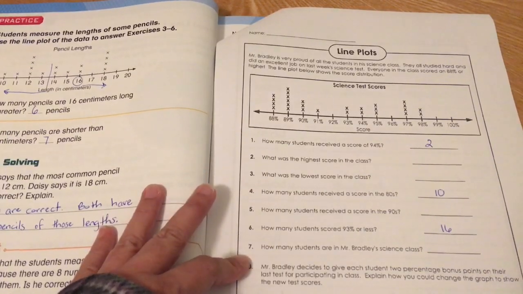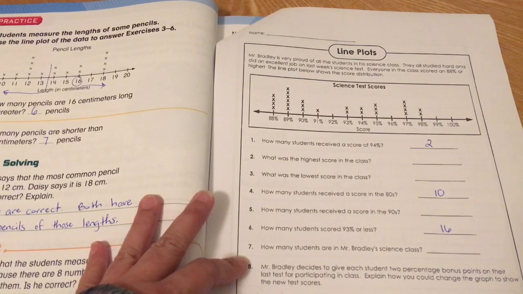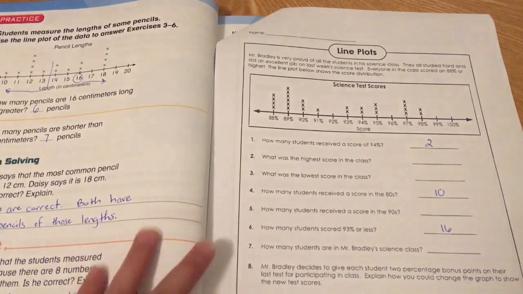Number 7, how many students are in Mr. Bradley's science class? Well, all you need to do is count up all those X's and you'll see how big his class was, how many kids were there. Number 8, I'm going to help you with.